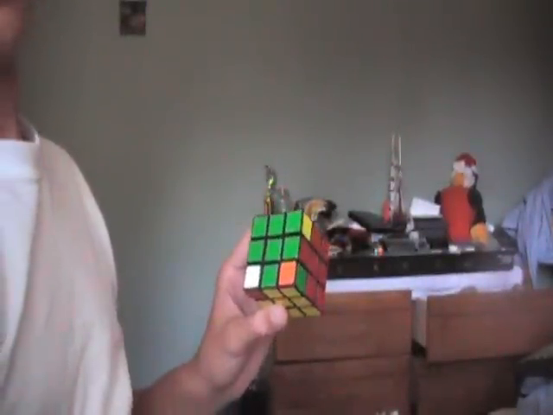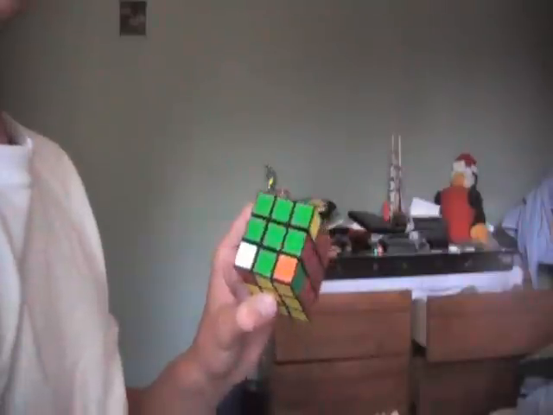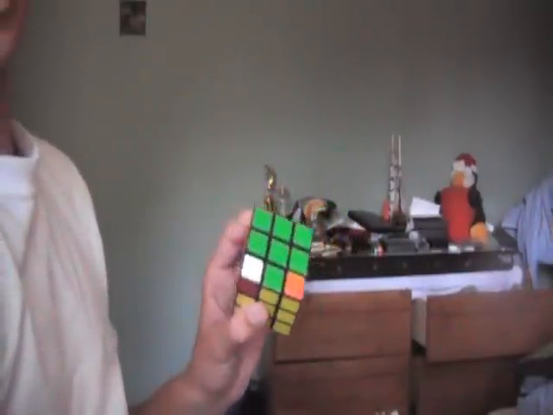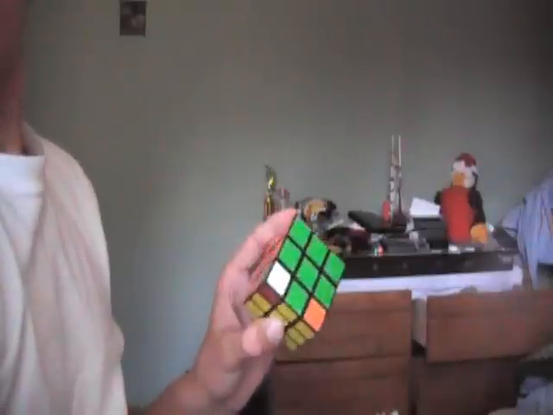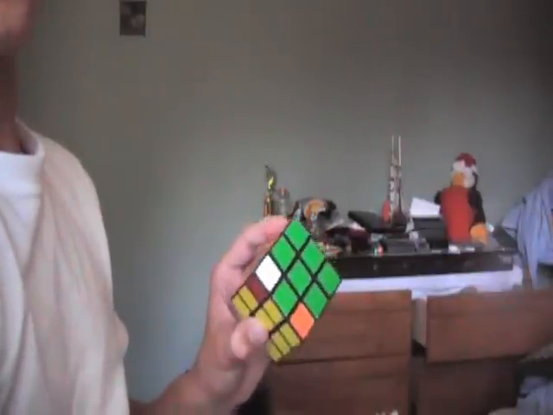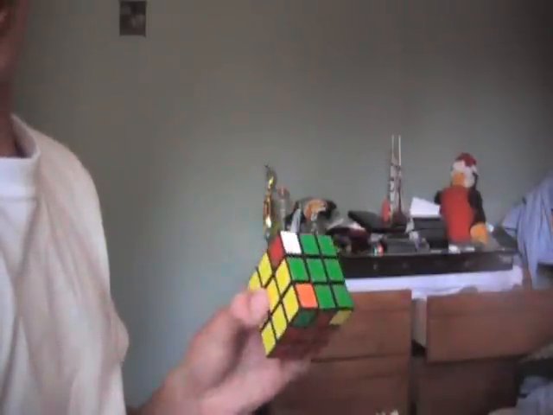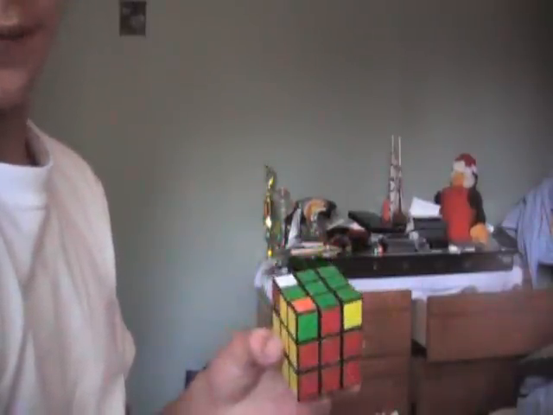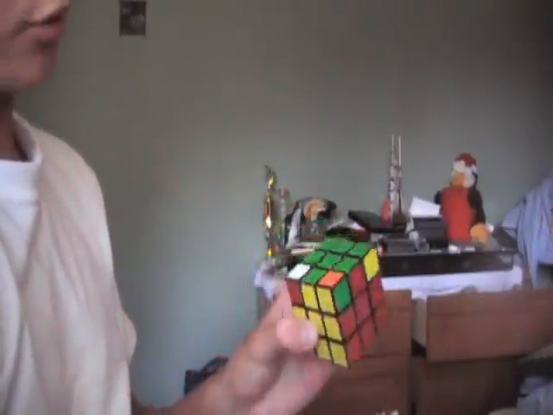I've decided to do a series on commutators. This, being the first in the series, will be on one of the most used commutators, which is Corner-3 cycles. Basically what you do is sequence X, sequence Y, the opposite of sequence X, and then the opposite of sequence Y. And that will cycle 3 corners.